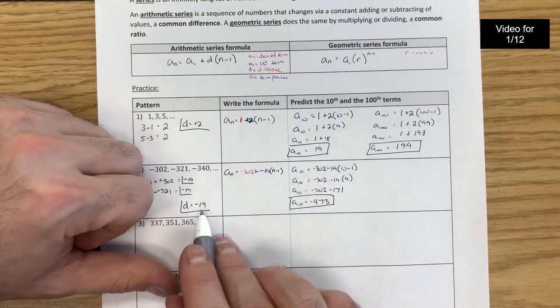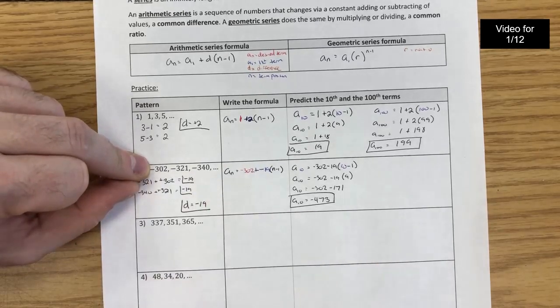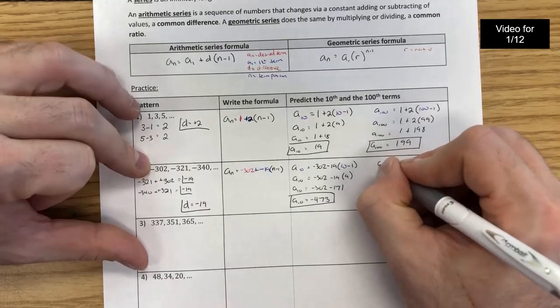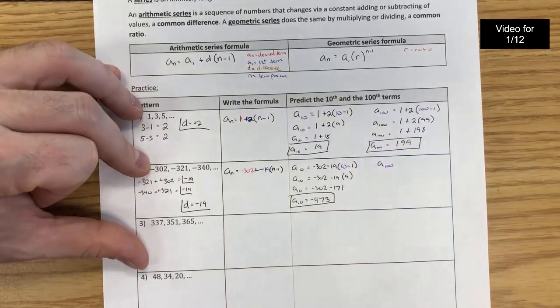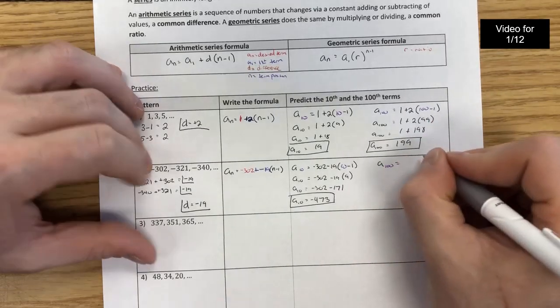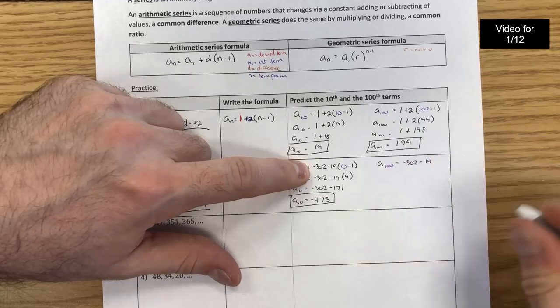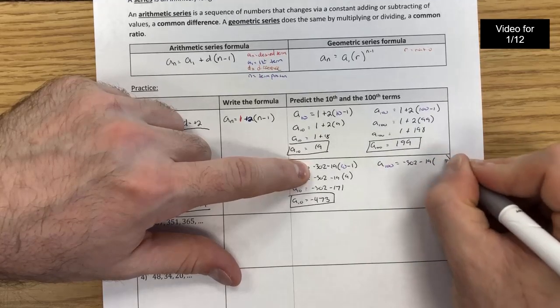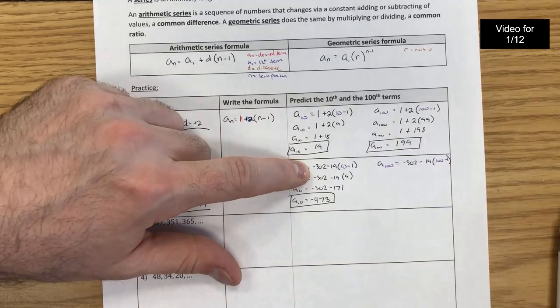And that's the 10th number in the sequence, if I subtracted 19, 9 additional times from that spot. And likewise, to find the 100th spot, I would simply take my starting term, negative 302, and instead of subtracting 19 9 times, I'm going to subtract it 99 times.